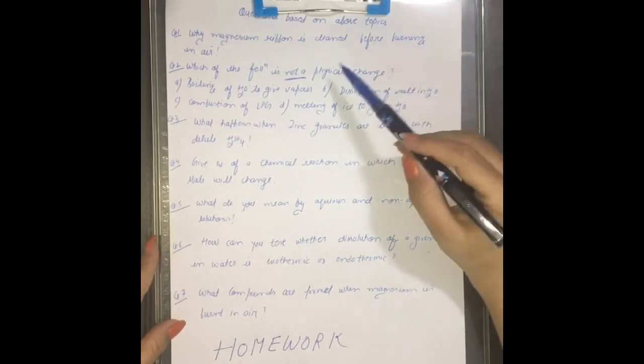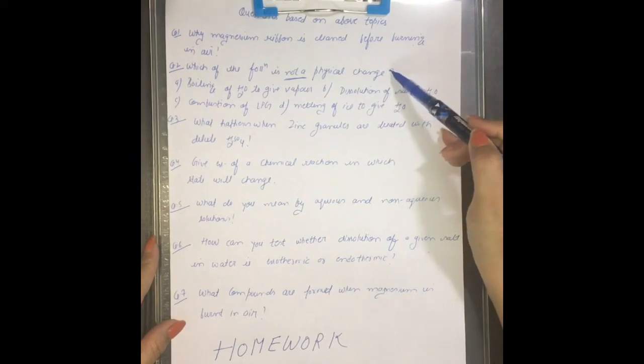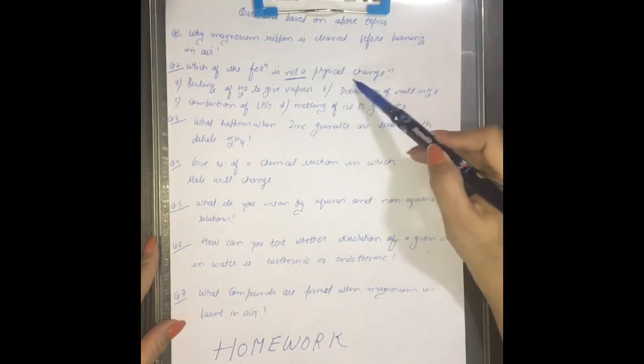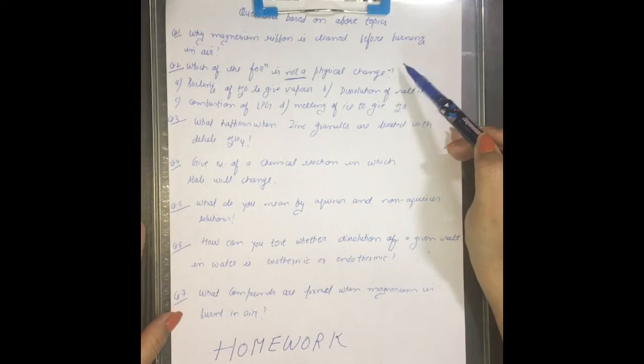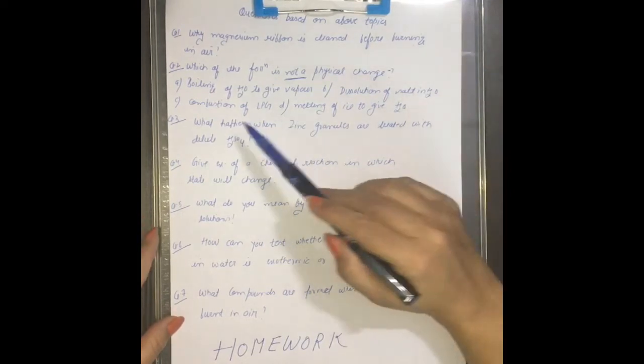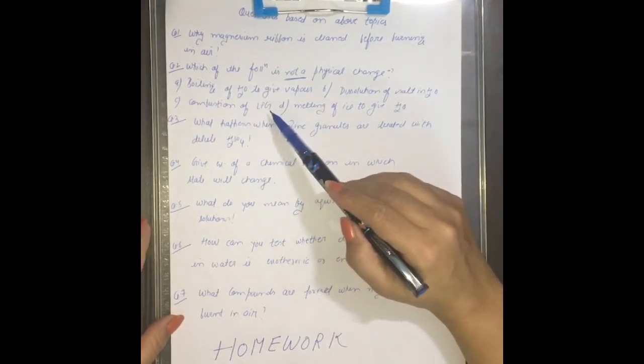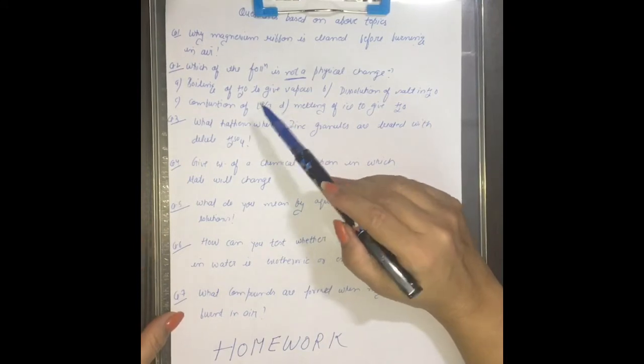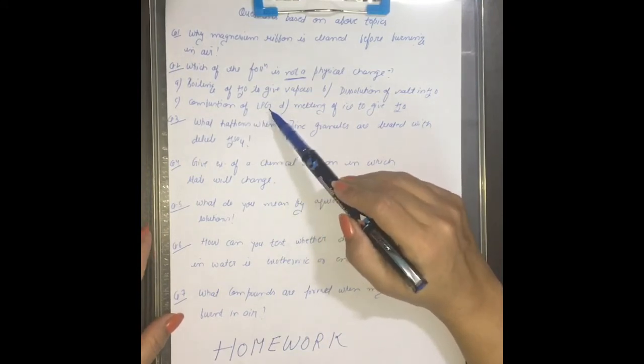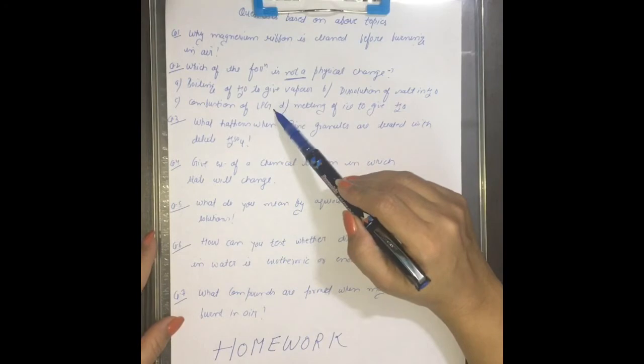Second question is, which of the following is not a physical change? Now physical change is something in which nothing new is formed, so the combustion of LPG is a chemical change, because with the combustion of LPG you will get CO2 and water vapor, so this is a chemical change.